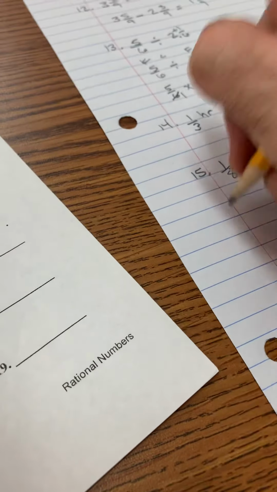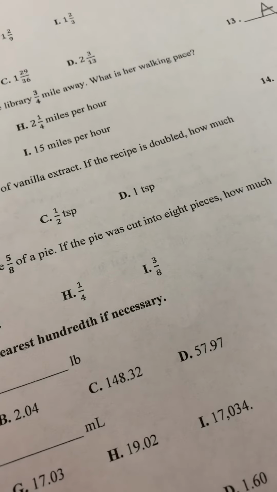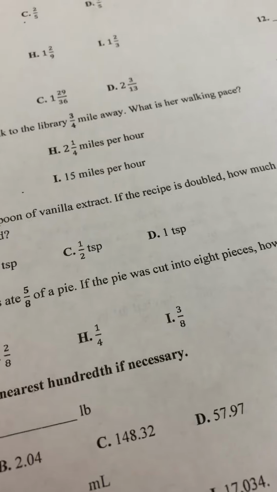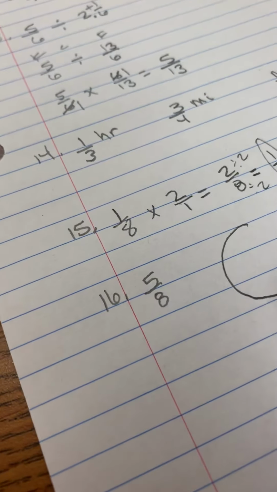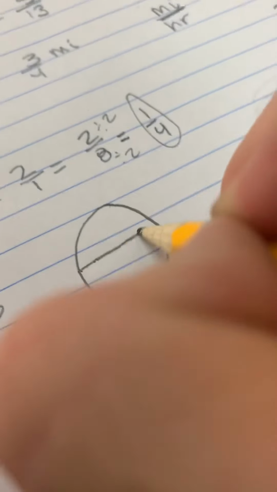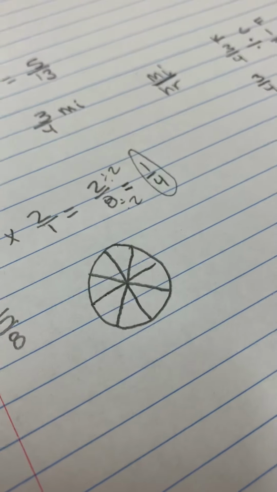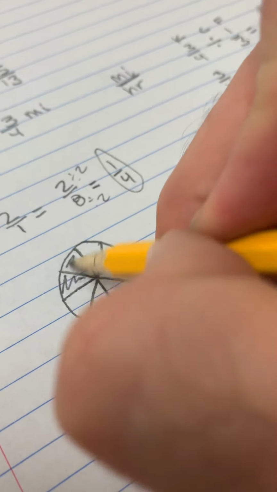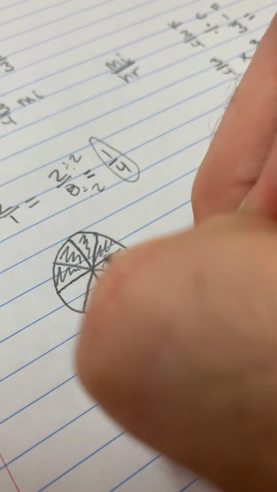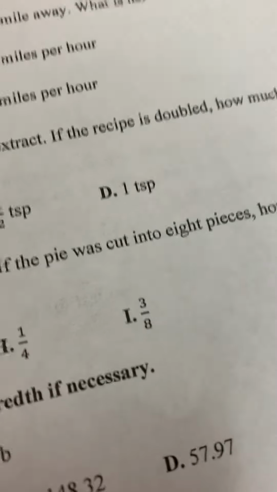All right, 16. Jeremy and his friends ate 5/8 of the pie. If the pie was cut into 8 pieces, how much of the pie is left over? So if I have a pie and we cut it into 8 pieces, okay, so I cut it into halves, cut it in quarters, and I cut those quarters into 8ths, and I ate 5/8 of them, 2, 3, 4, 5. I have 3/8 left over.